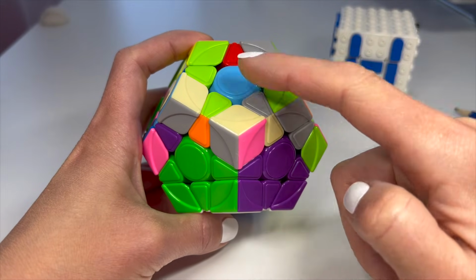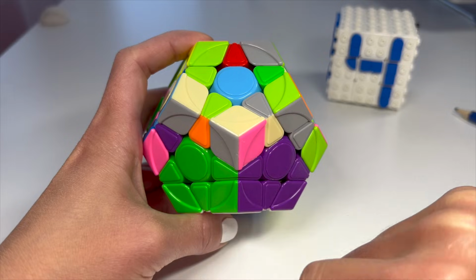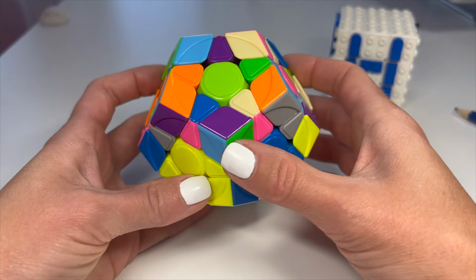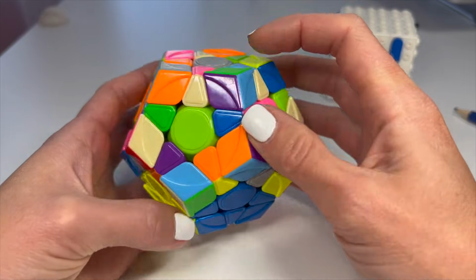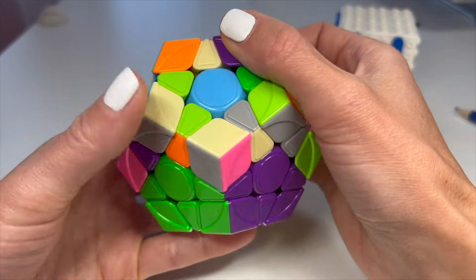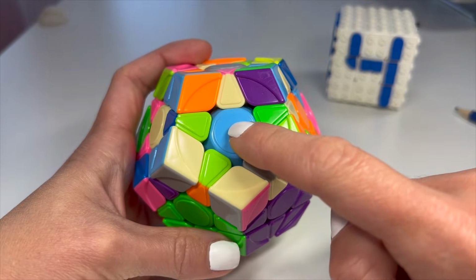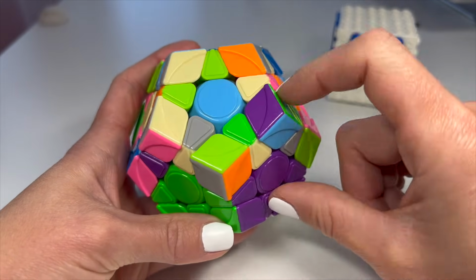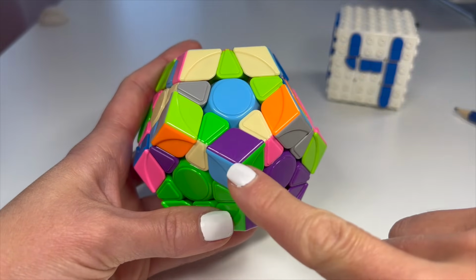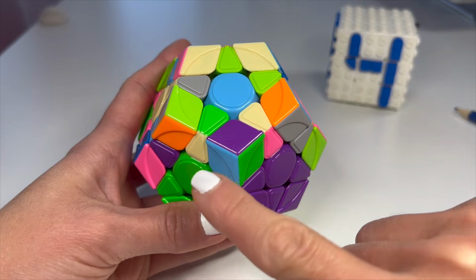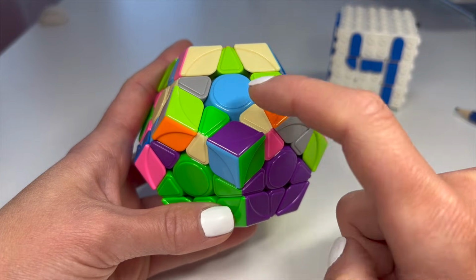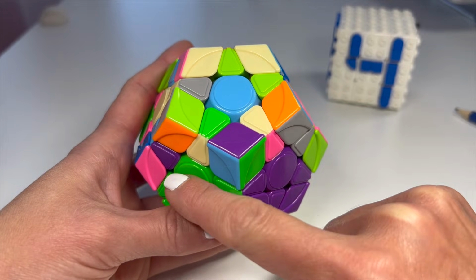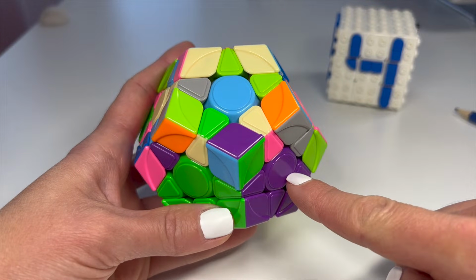Let's find blue, purple, green corner. Here it is. First, we should put it on the top. Then, I'm moving it on the blue side. We should solve this corner over here because it has blue, green and purple on it. It means we should solve it between blue, green and purple centers.